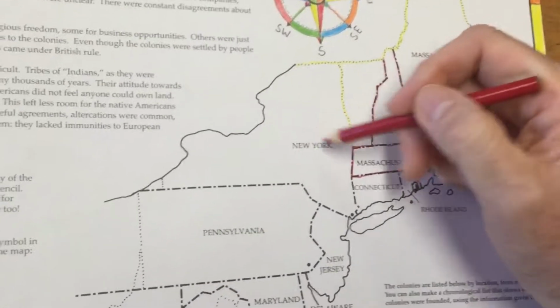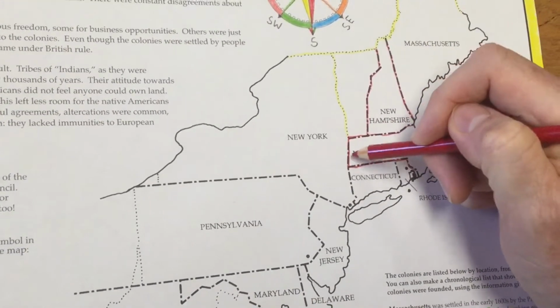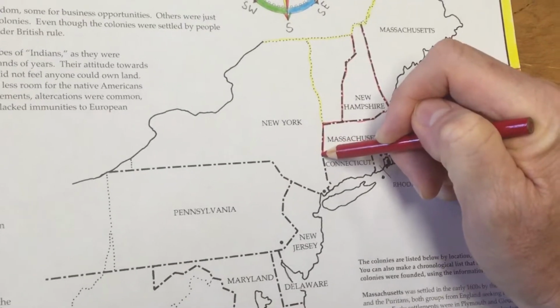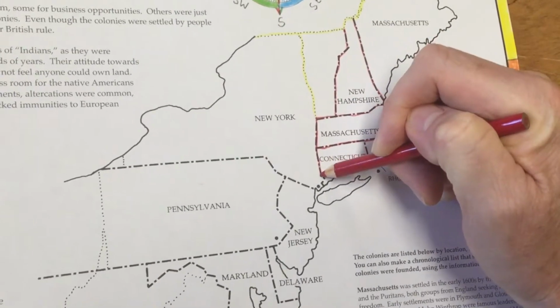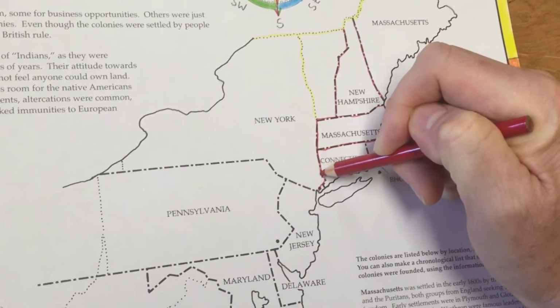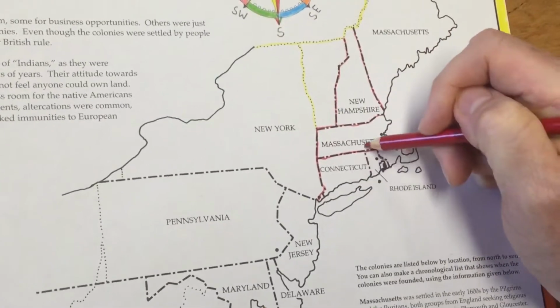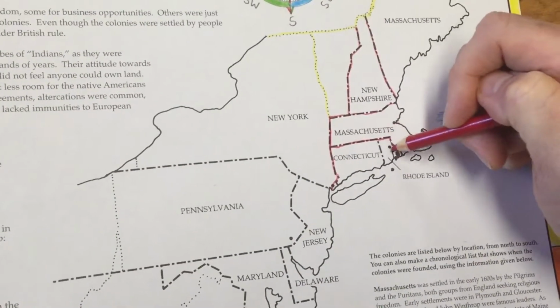Okay, but here we have New York. Now let's continue down. These are the New England colonies. We're going to talk about that too as we go along. But here's the western boundary of Connecticut. And then nestled in between Massachusetts and Connecticut, we have Rhode Island.